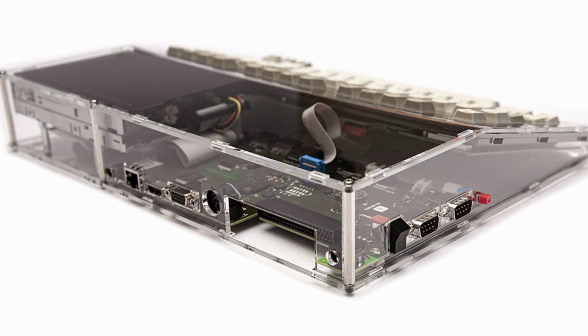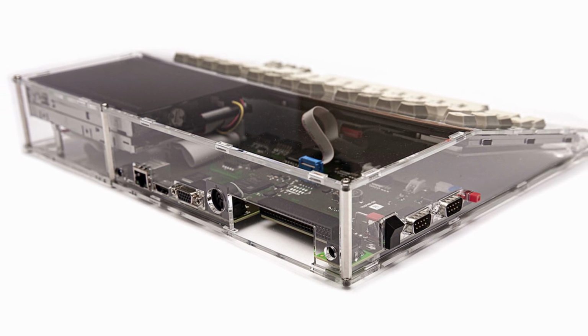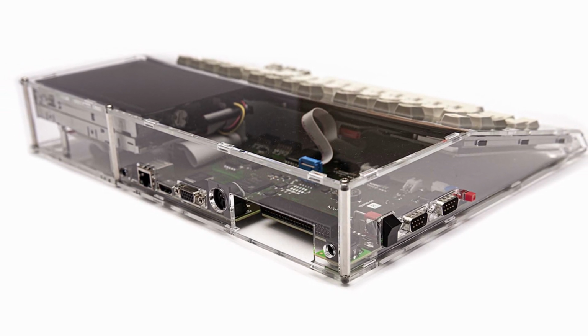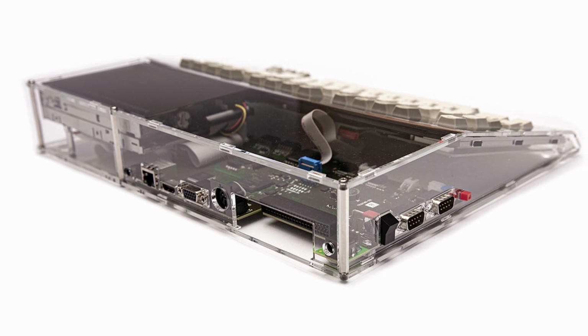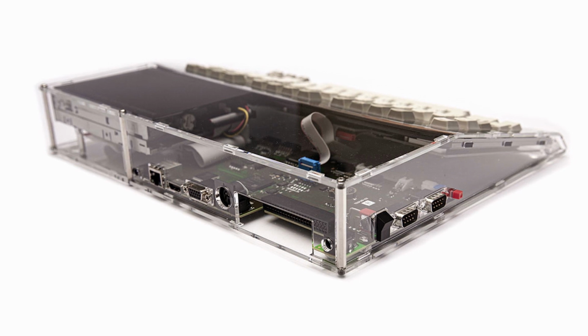So I plan to do a live stream of that open the box, as well as first use and assembly.